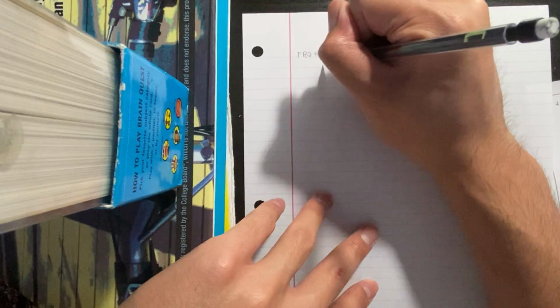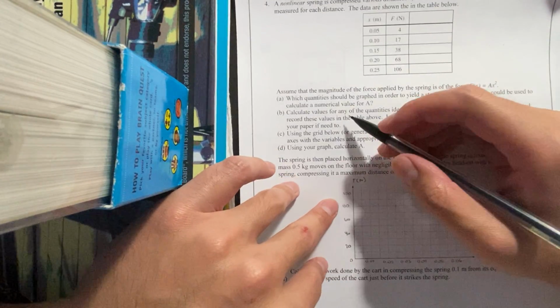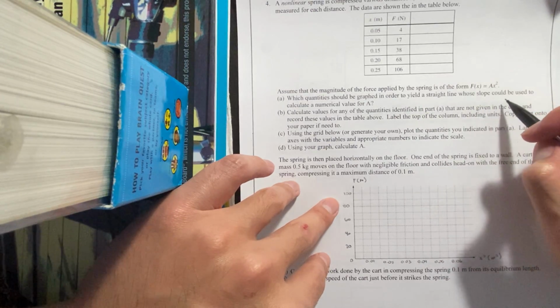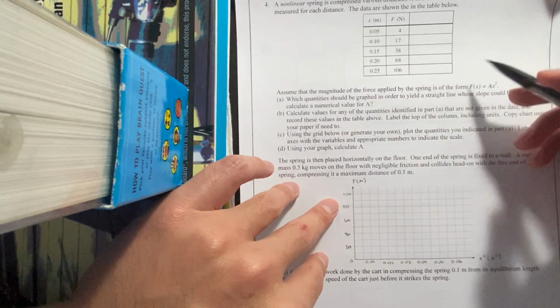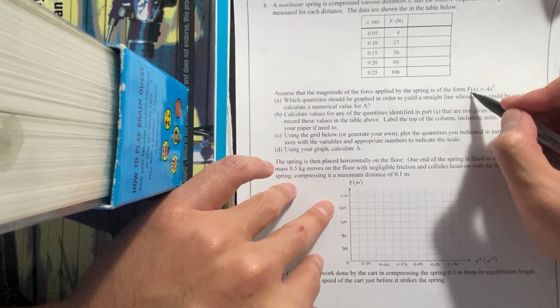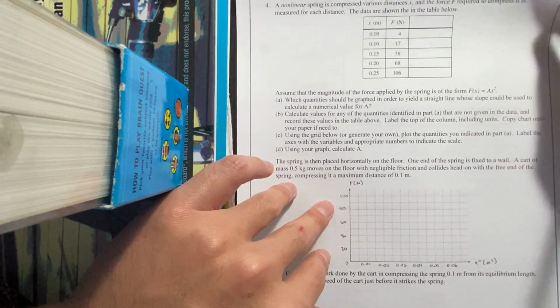Okay, so FRQ number 4. This one is talking about a nonlinear spring. And for part A, it asks us which quantities should be graphed in order to yield a straight line whose slope could be used to calculate a numerical value for A. So right here, they give us the formula, which is F equals AX squared.